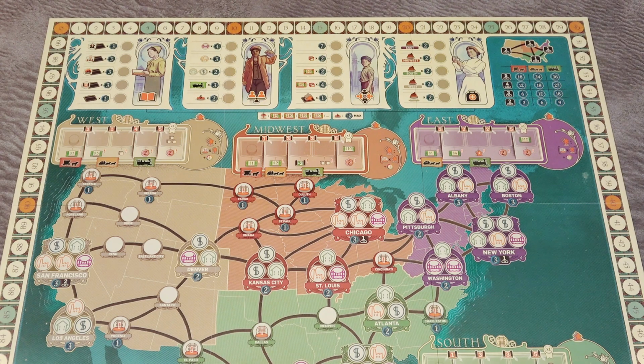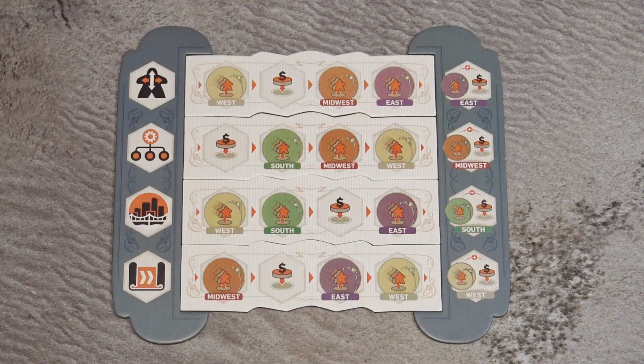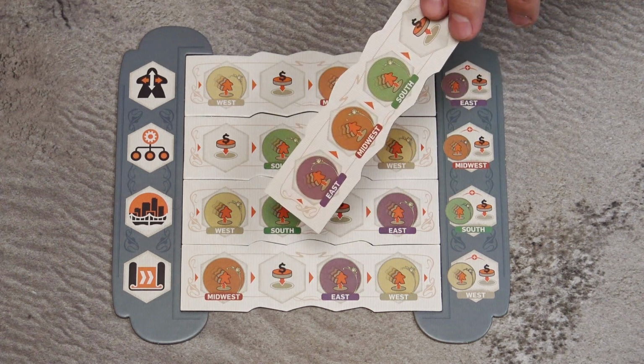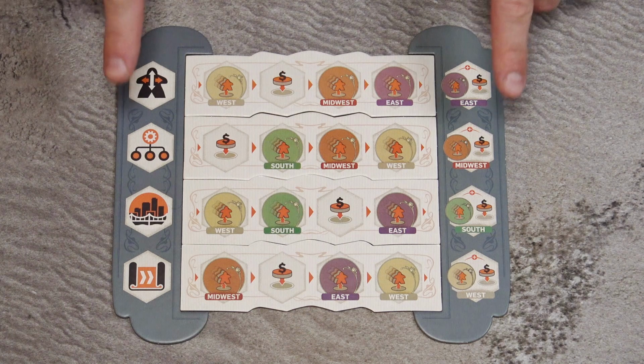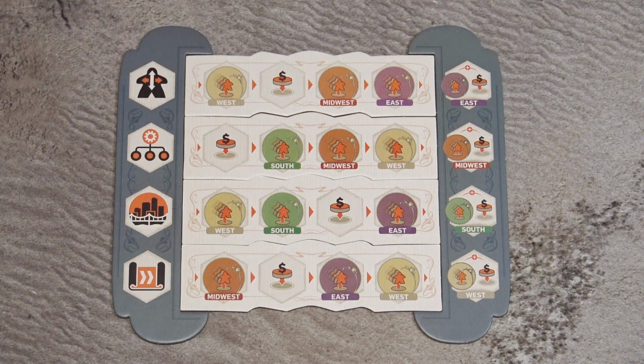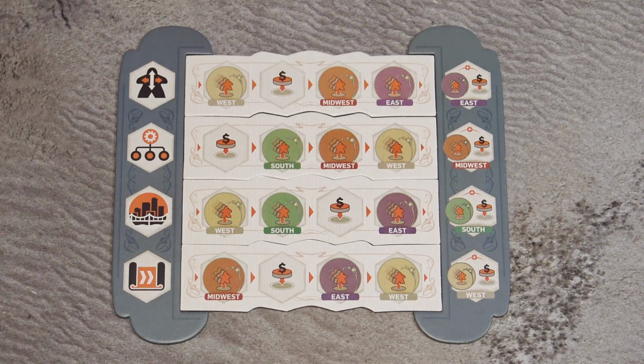To set the game up, place the game board in the middle of the table. Shuffle these timeline tiles, randomly draw 4 of them, then in a random order arrange them like this. Since the tiles are double-sided, you can also randomly choose which side of each tile you're going to use in the game. Then frame these selected timeline tiles with these start and end tiles, and you can return the remaining tiles back to the box. They will not be used in the game.